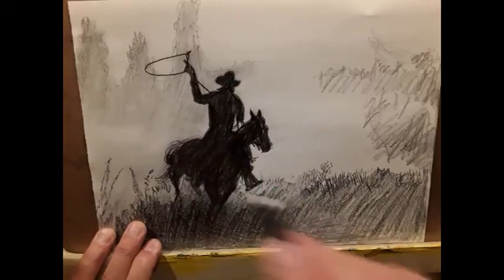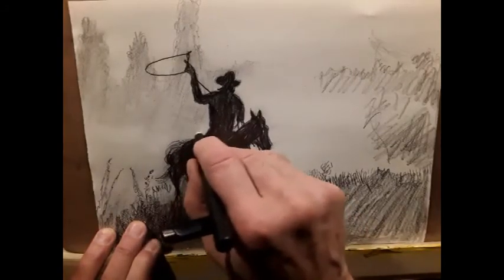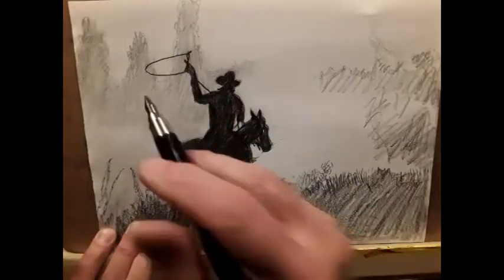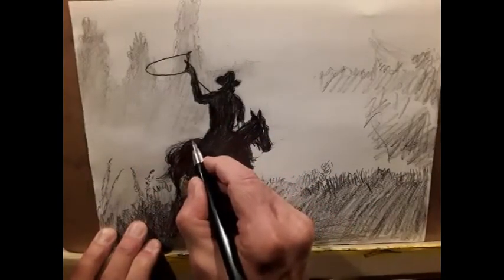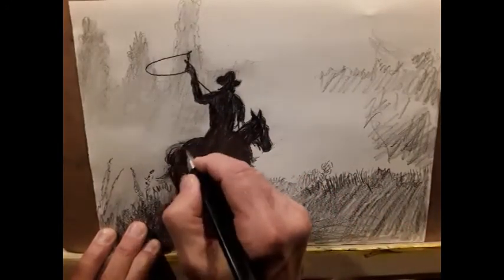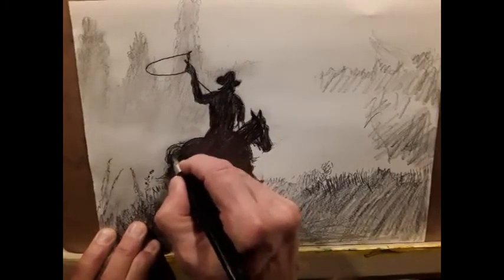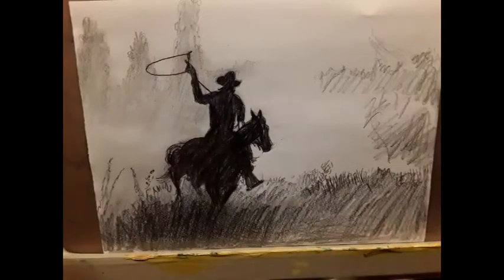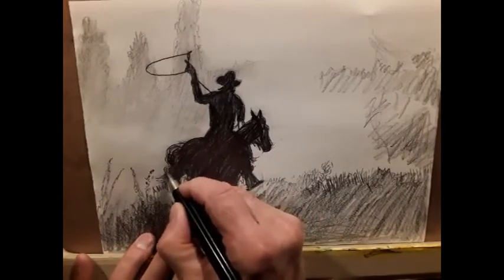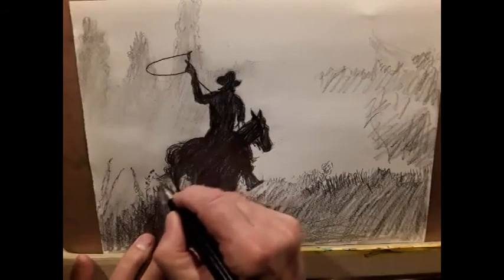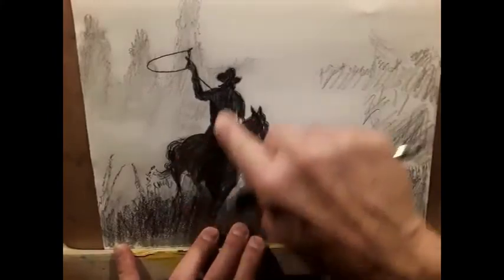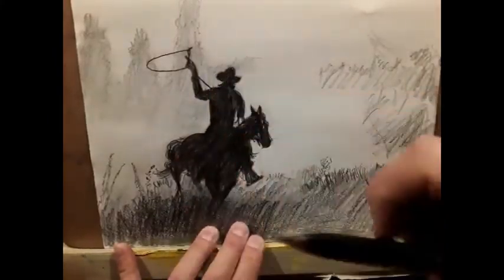One thing is, I've got too much wild lines going up there. That needs to be more defined. Rump of the horse. That's better. This could stand to be a little more solid. I can do that with more strokes here.